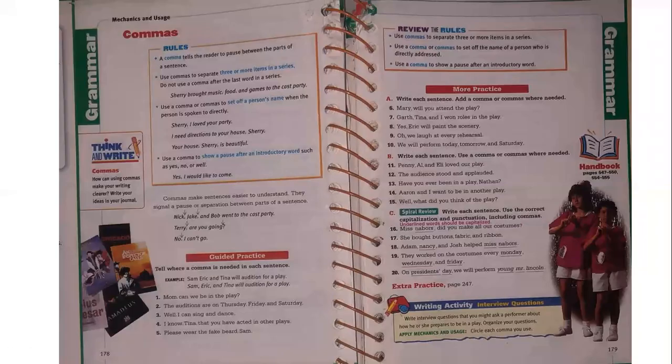Hi, grade 5. Today's lesson is about commas. When do we use a comma? We all know that we use a comma to pause between the parts of a sentence. All right, so a comma tells the reader when to pause between parts of a sentence.